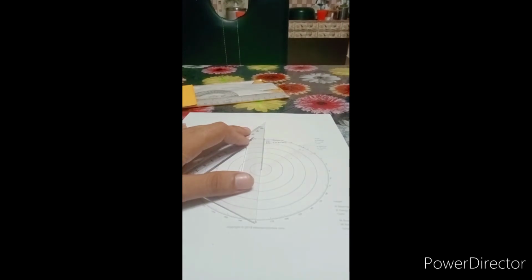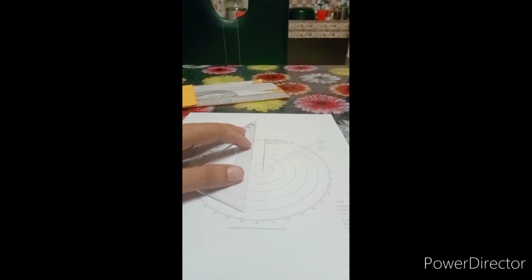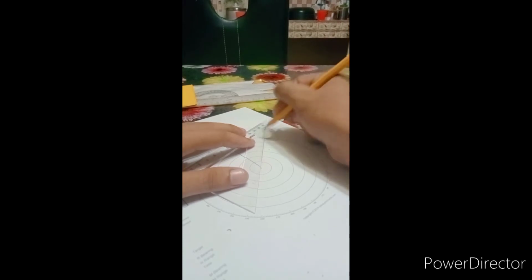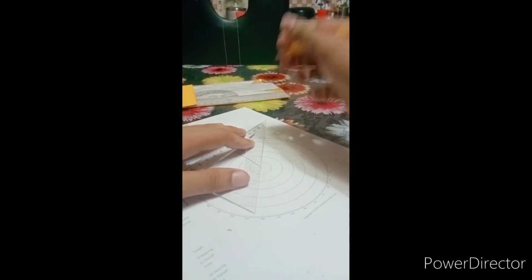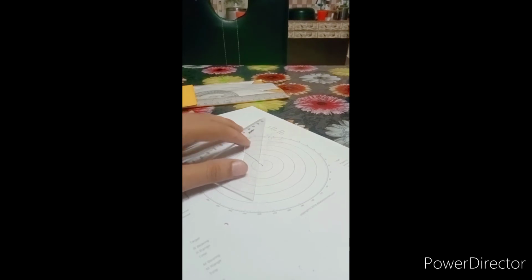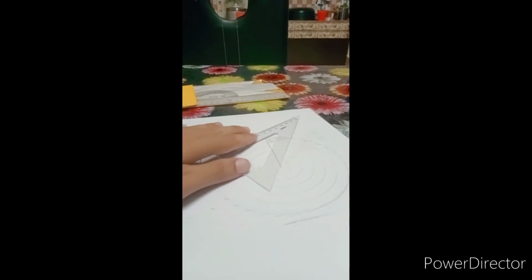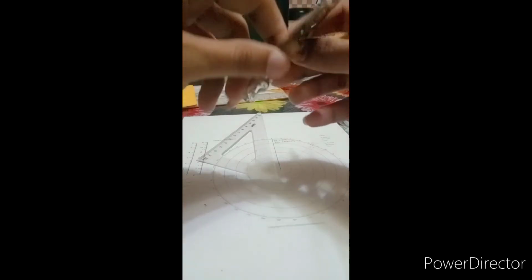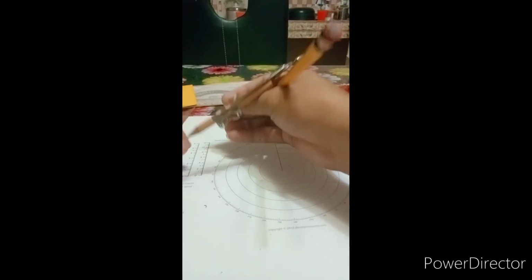After I plot our course and speed, a target comes from our starboard side, measured 045 degrees on our maneuvering board. Then we measure 11.5 nautical miles on the 2:1 scale.